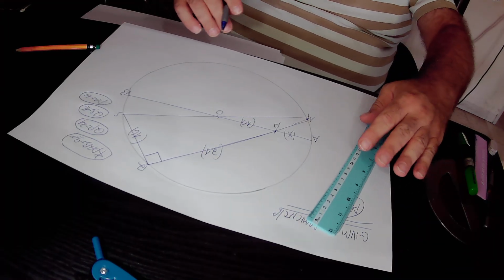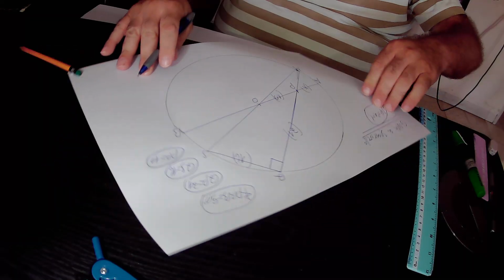So, by doing all those constructions, we get the drawing.